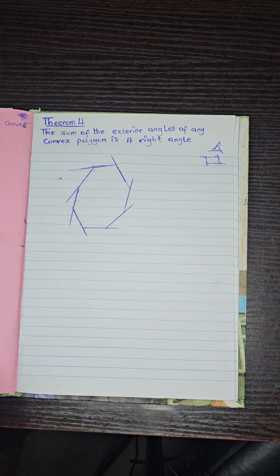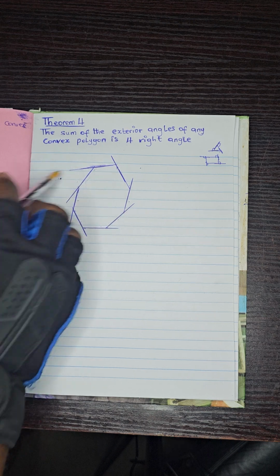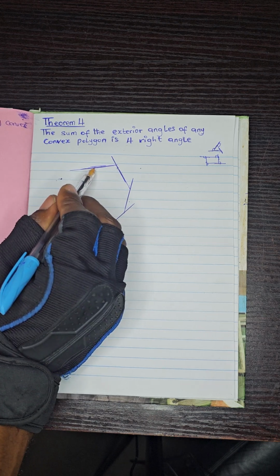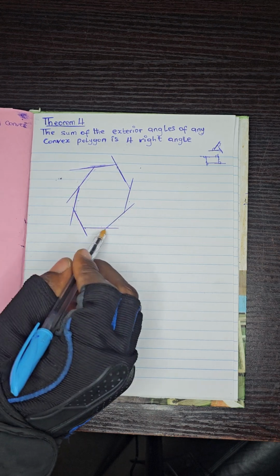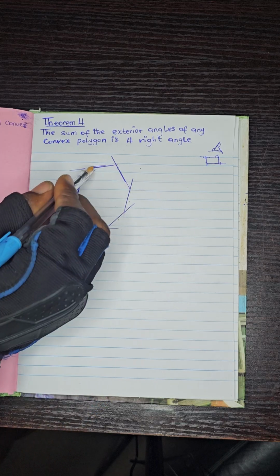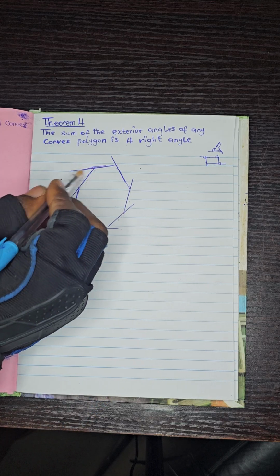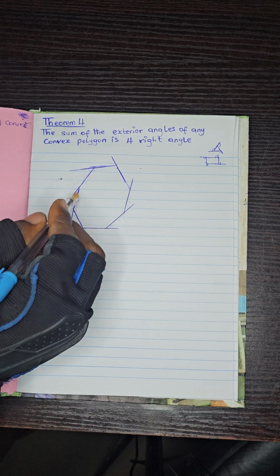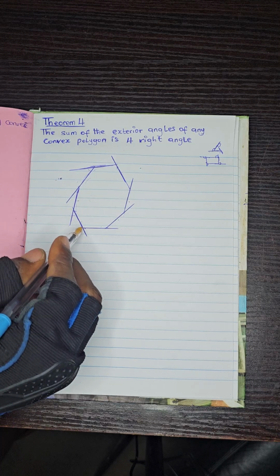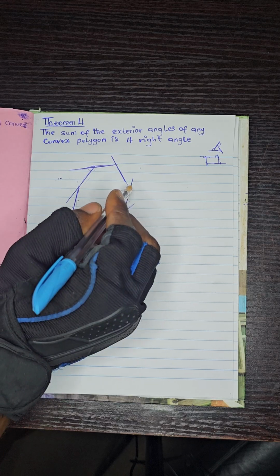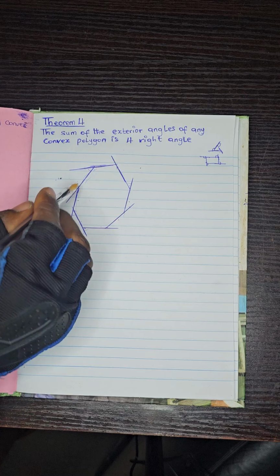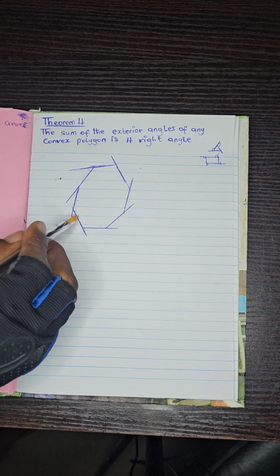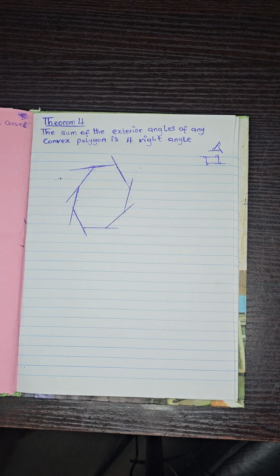a what? A convex polygon. So this is a polygon I drew. This is the main polygon. As you can see, this has many sides. So I extended the sides just to form the external, or exterior, angles. So they're trying to prove that the total of all these exterior angles will be 4 right angles.